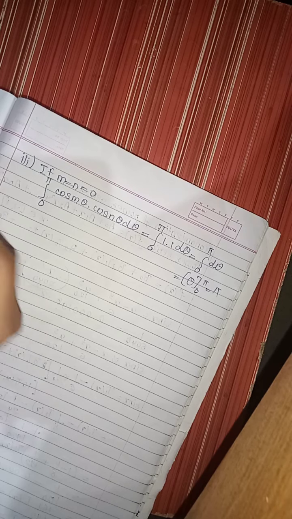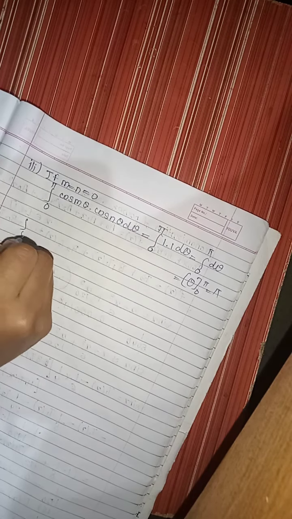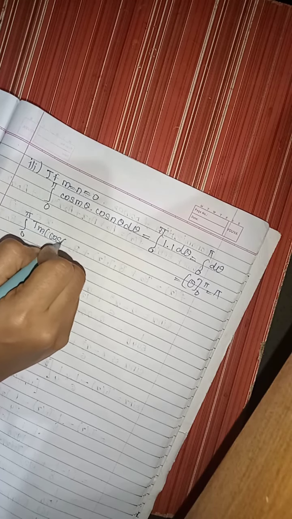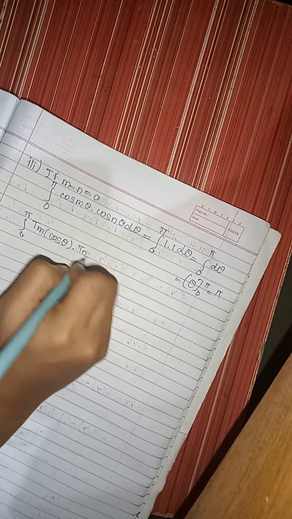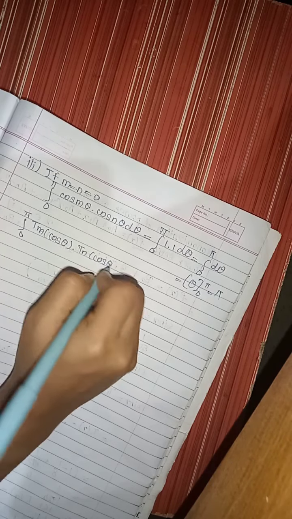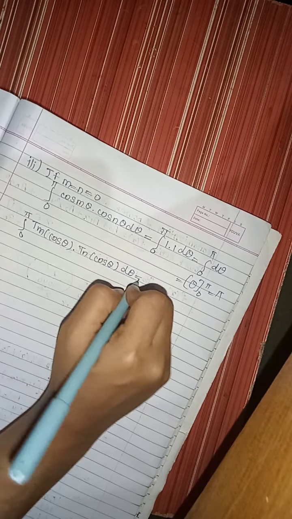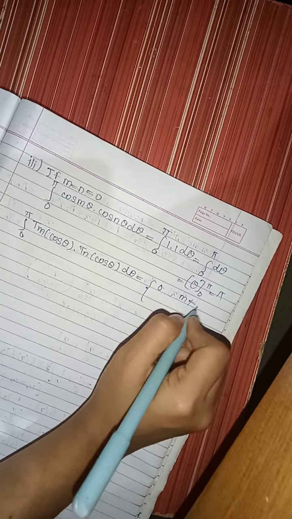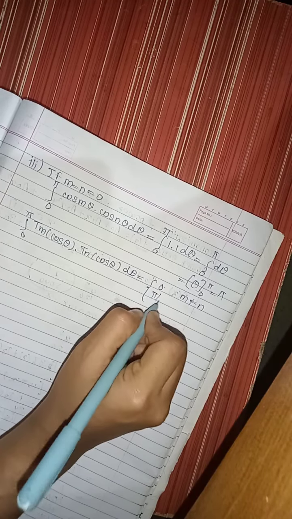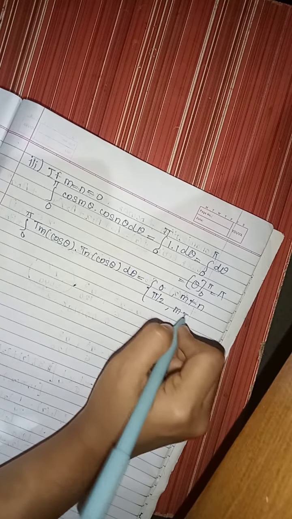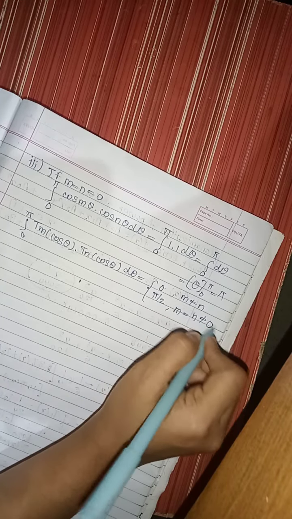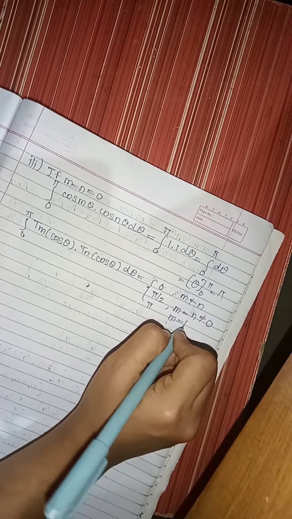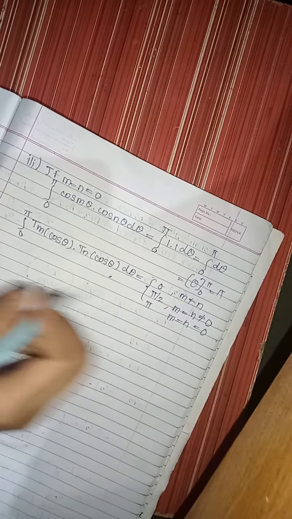So what we can conclude is integral 0 to pi Tm of cos theta into Tn of cos theta d theta equals 0 if m is not equal to n, equals pi by 2 if m equals n but it is not equal to 0, and it is equal to pi if m equals n and it is equal to 0.